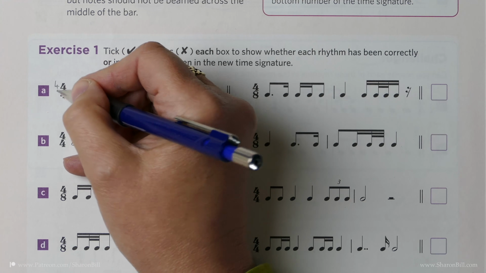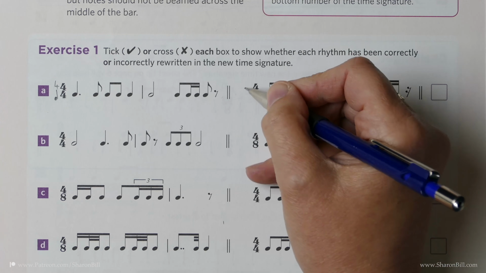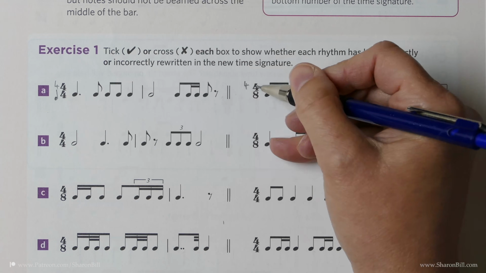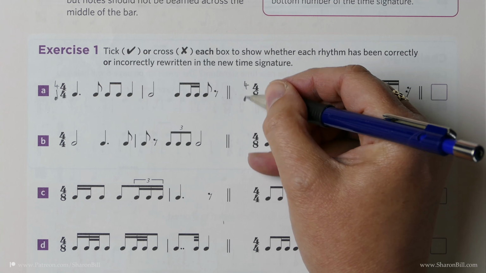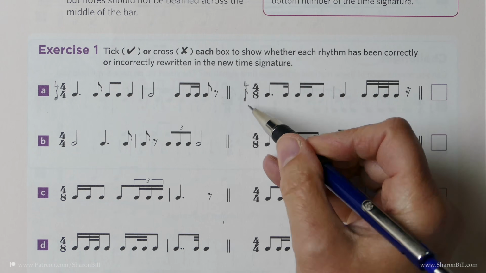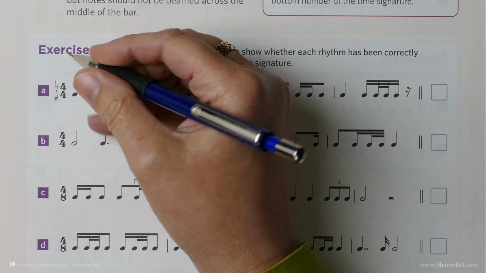So we have 4 beats in a bar. Each unit beat is a crotchet. Here we have 4 beats in a bar, so the musical meter hasn't changed, but now we're counting in quaver beats. So you can see we're going to have to halve everything. And so let's just see what that would look like.